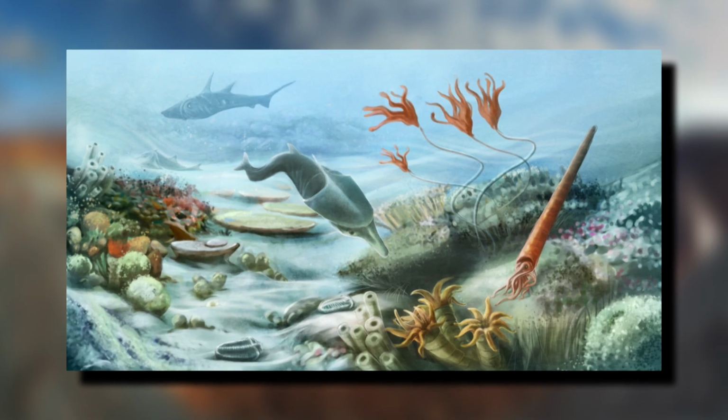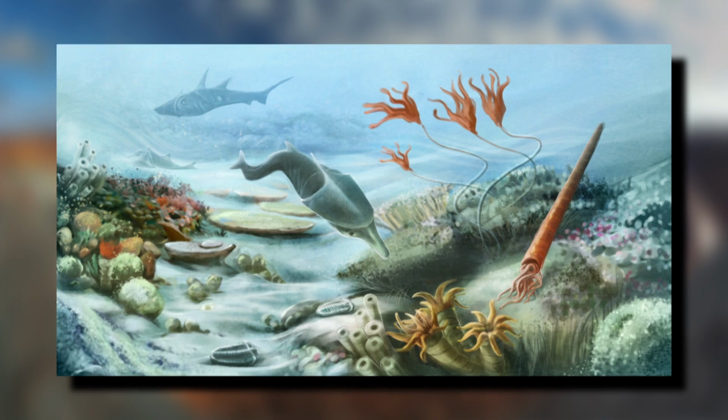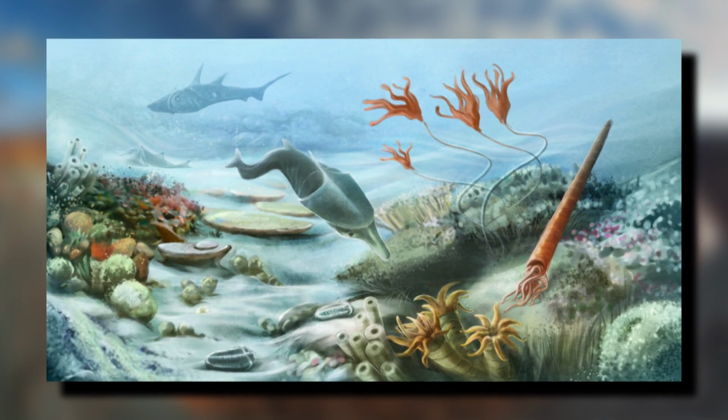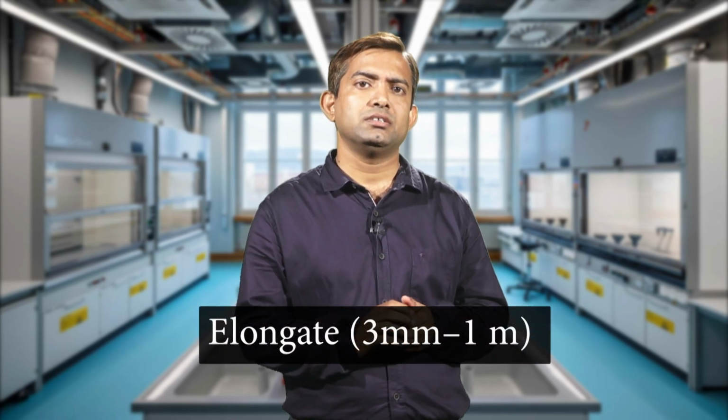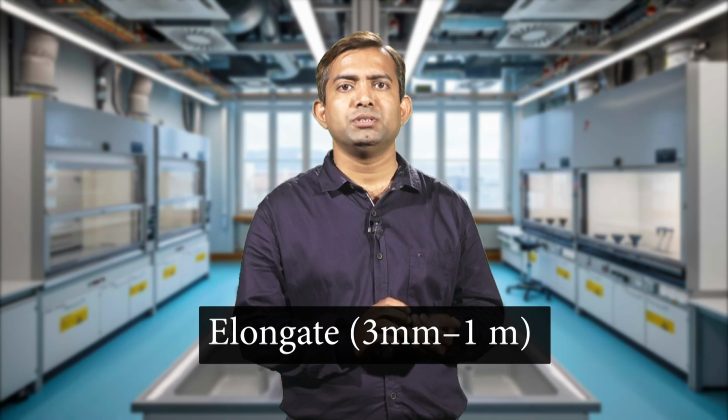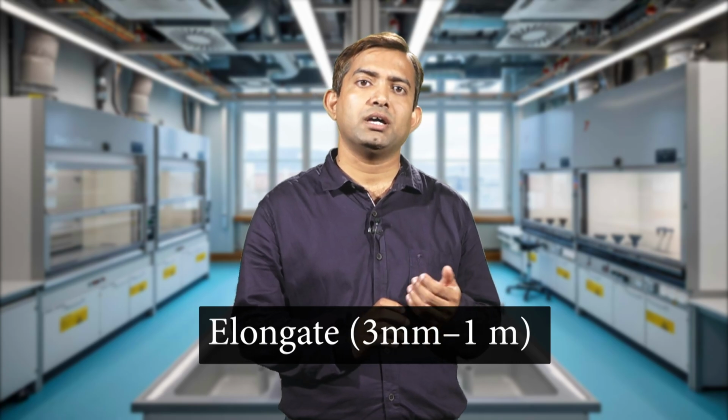The graptolites were a group of colonial animals that inhabited the Paleozoic seas, often in very great abundance. Their remains can be found as small, elongate forms, with dimensions from about 3 millimeters to as large as a meter.